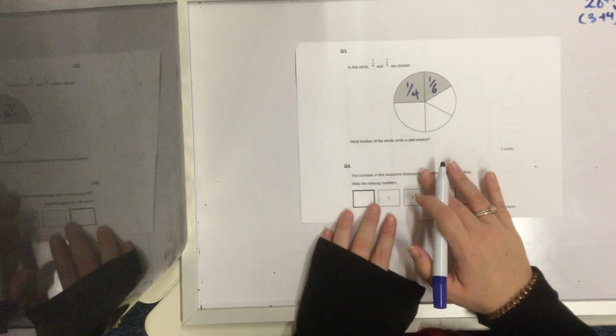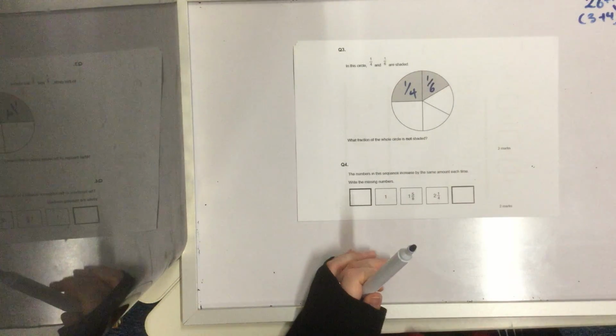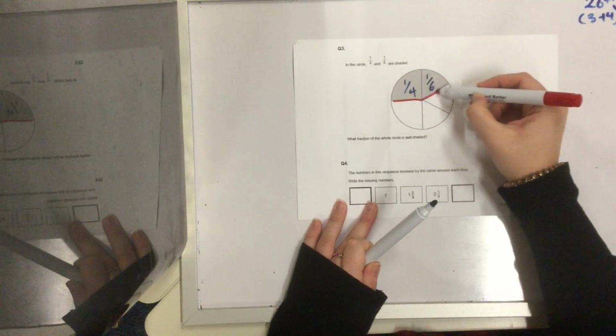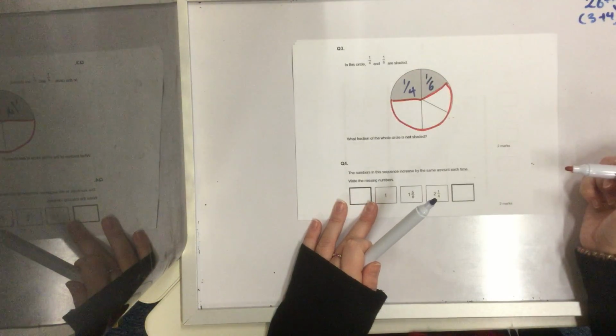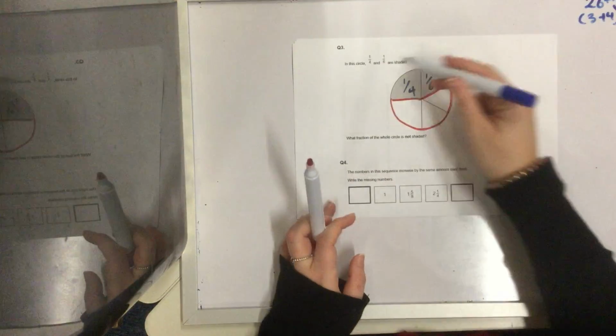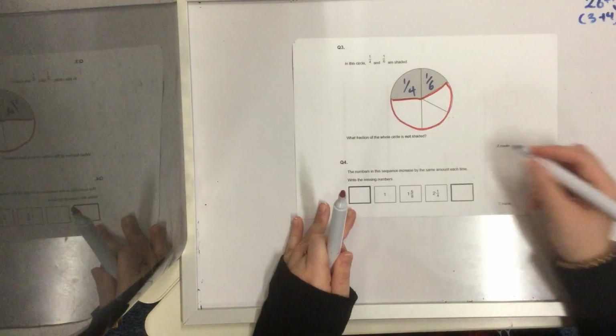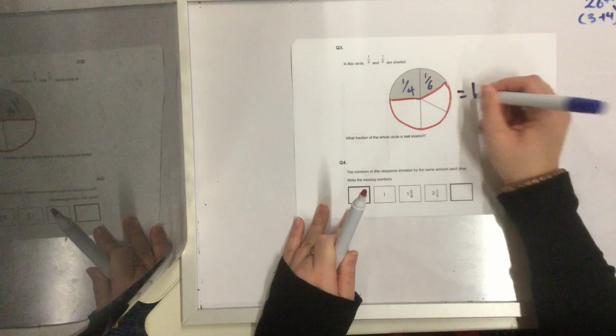With this question, we need to find out what this remaining area is. Okay? And we know that this whole entire circle is going to equal 1.